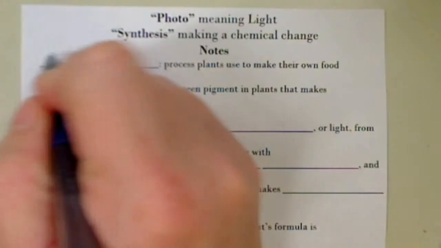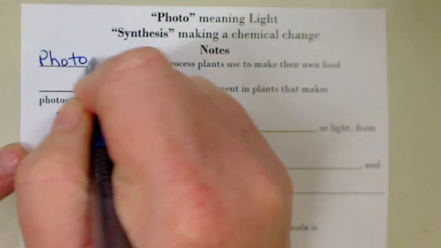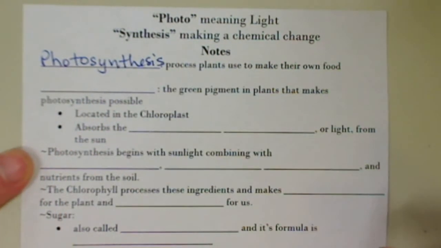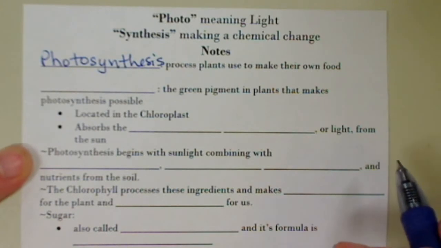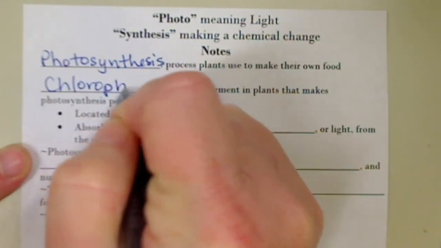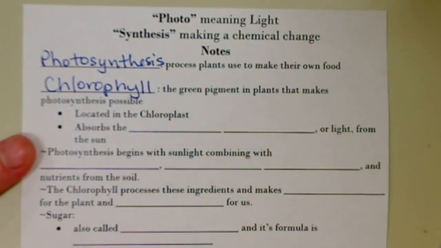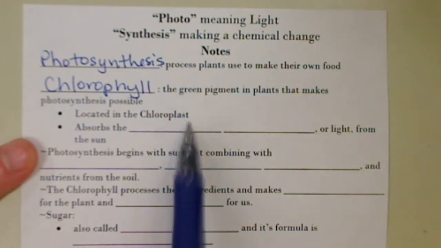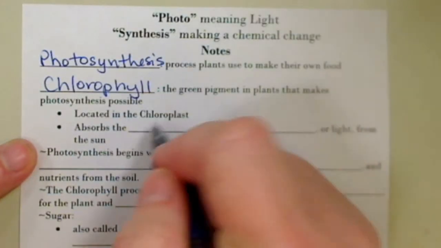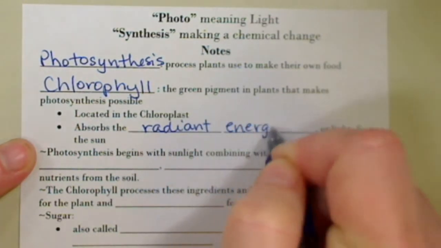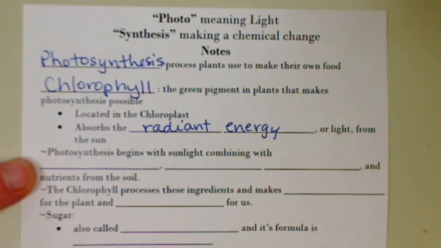First of all, photosynthesis is the process by which plants make their own food. The pigment that is located in the leaves of the plants is called chlorophyll, and this is what makes photosynthesis possible. They're located in a cell organelle called the chloroplasts, which only plants have. It absorbs the radiant energy or the light from the sun.